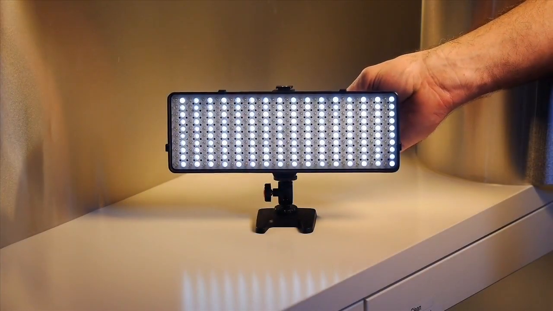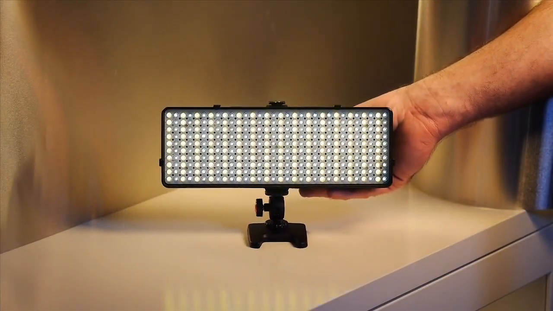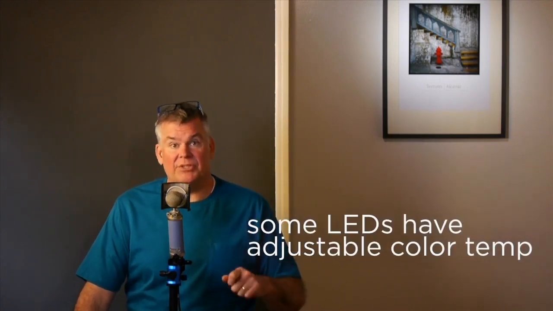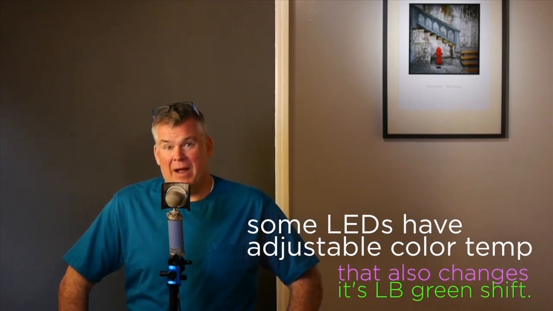Why? Well, you probably know that most LEDs are going to have adjustable brightness, right? And a lot of LEDs are going to offer a model with adjustable color temperature from daylight to tungsten. Well, some not so terrific LEDs, when you adjust the color temperature, you're also adjusting that magenta green shift. That's nothing but a problem.